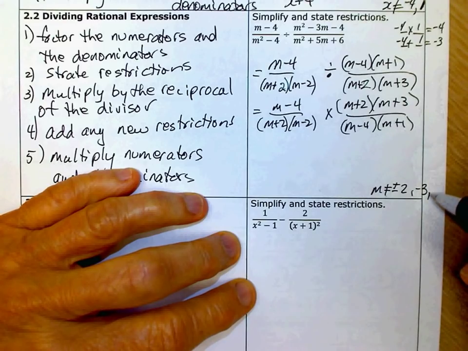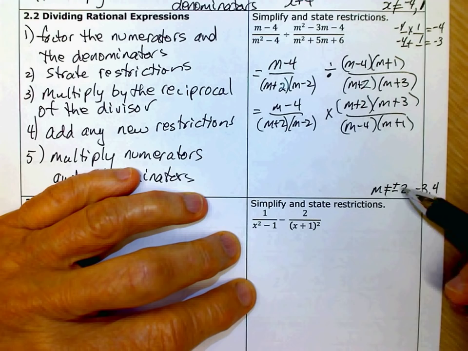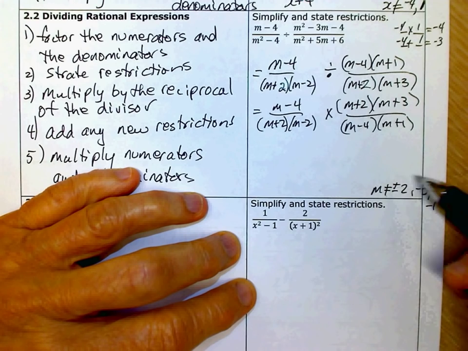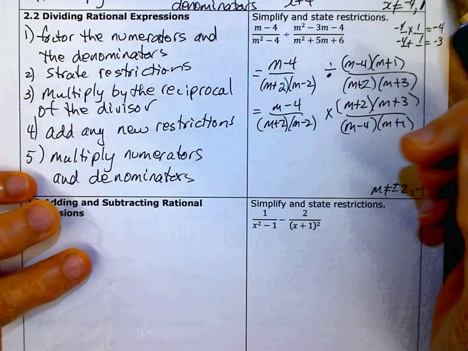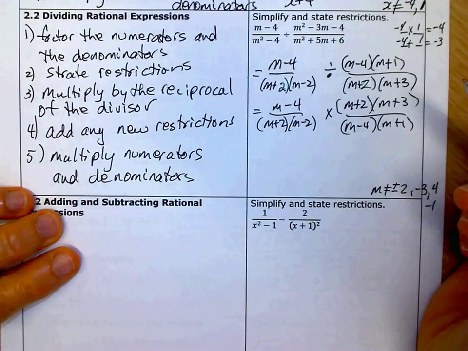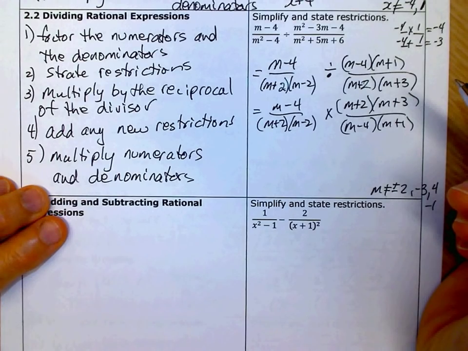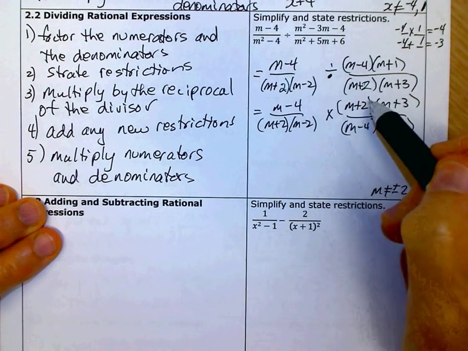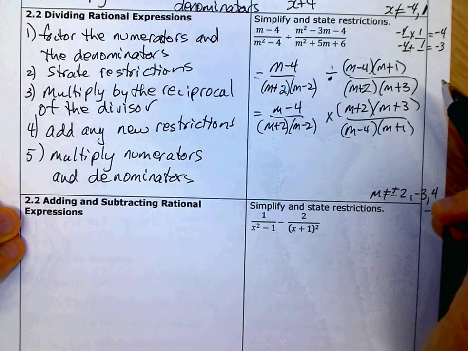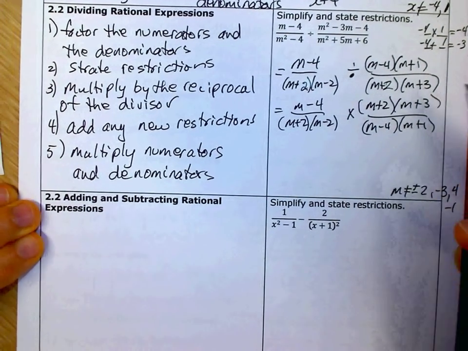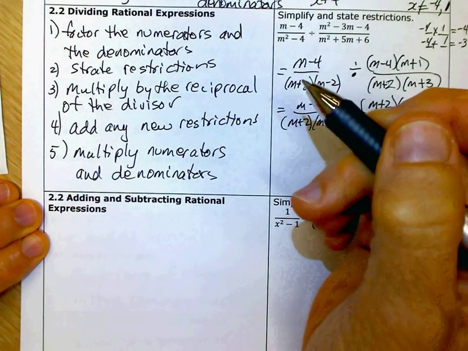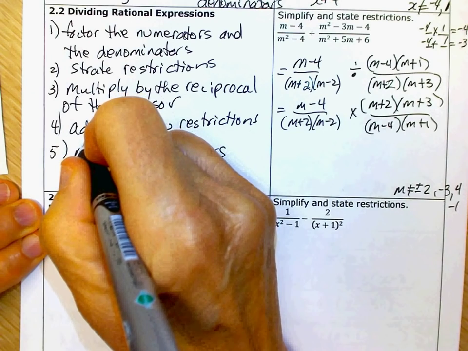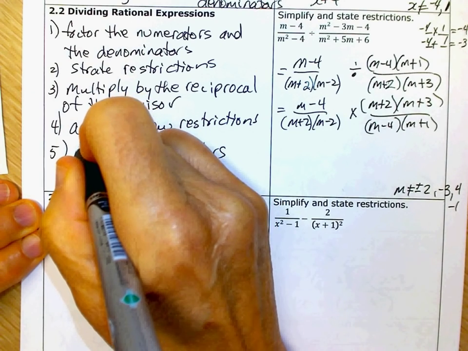So usually each restriction on a test or exam is worth half a mark. So now we can divide out our factors that are easy to divide out. And I should add in a step here. Number 5, divide out any common factors.